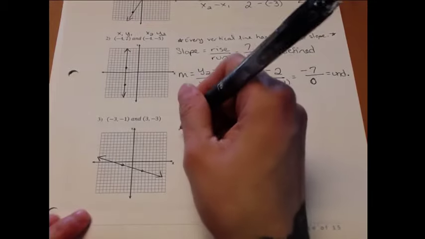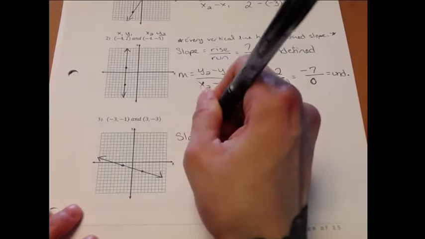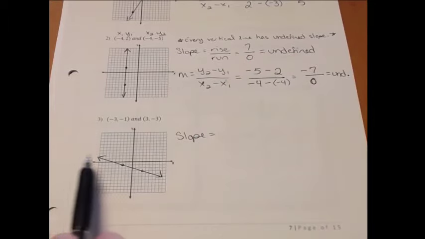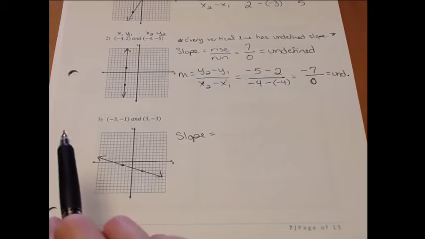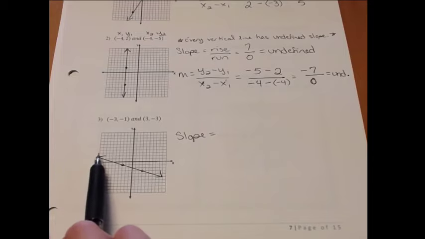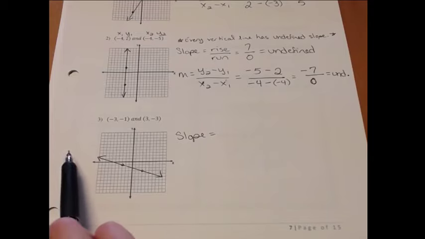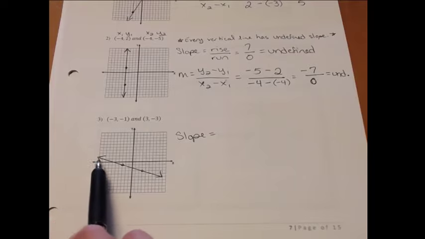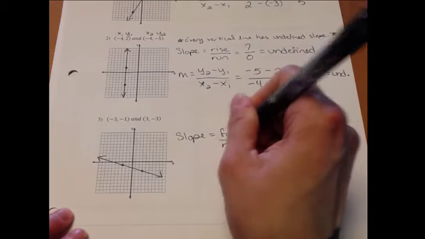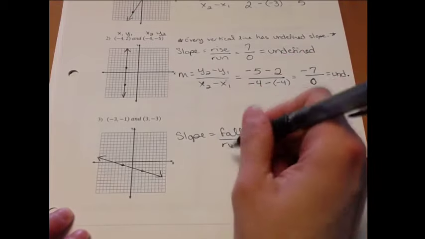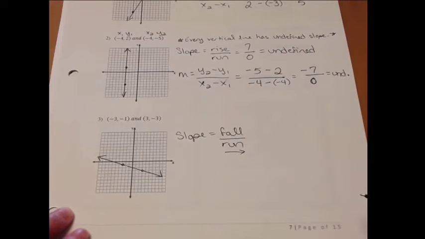Now, in this case, we notice that when we hit this line, we're moving downhill. Very nice, guys. Excellent. So when we hit the line, we're moving downhill. So we're no longer rising, then running. We are falling, then running. So slope in this case is going to be a fall before we run. Recall, we always run to the right, never run backwards.